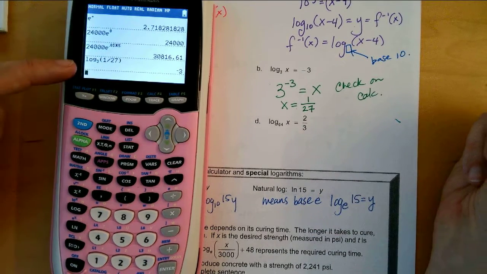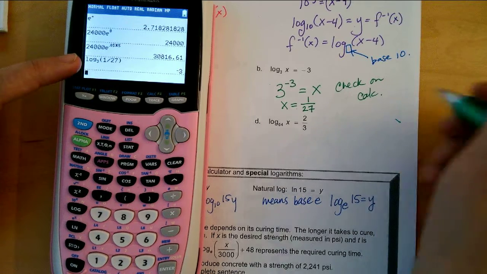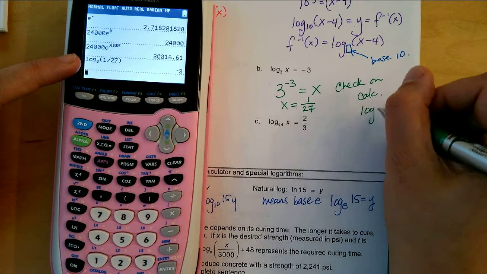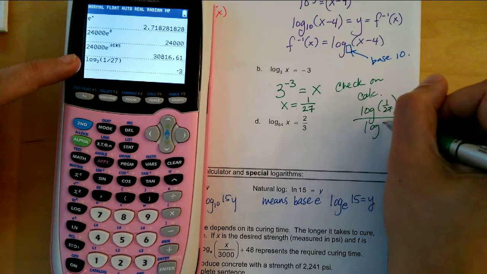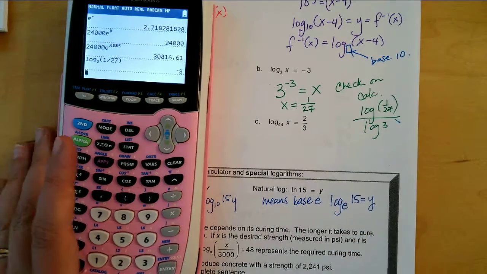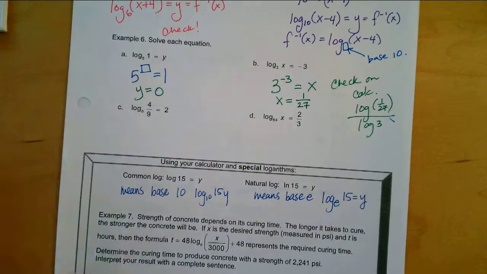And if you didn't have a log base on your calculator, you could go log of 1/27 divided by log of 3, and you would get the same answer. So you might check that on the calculator.